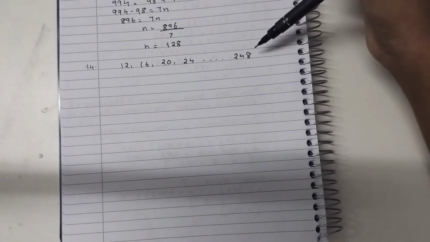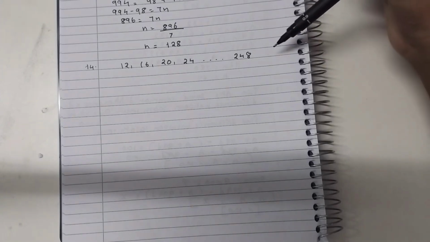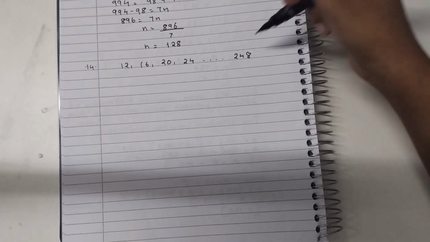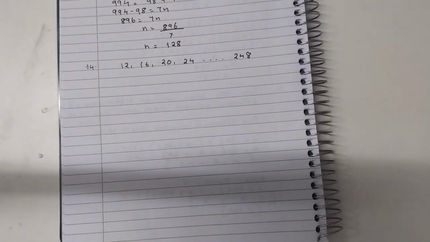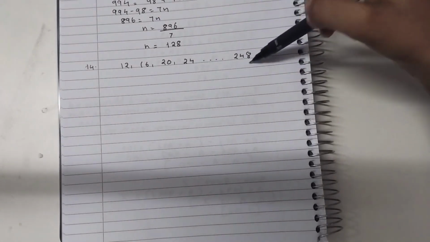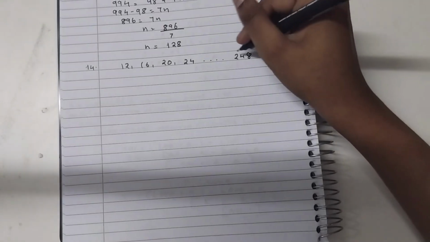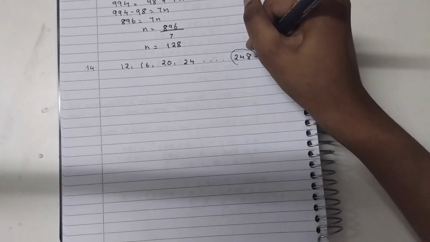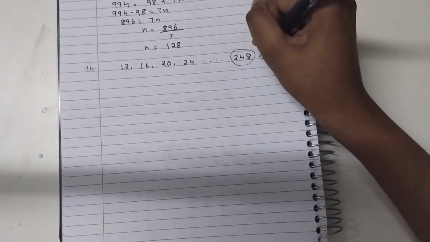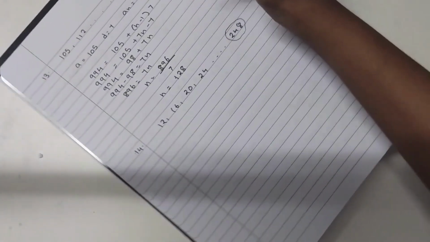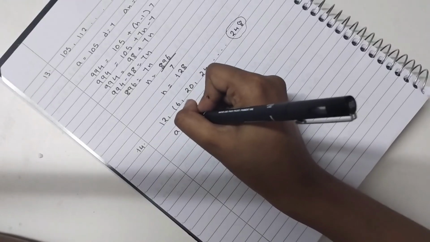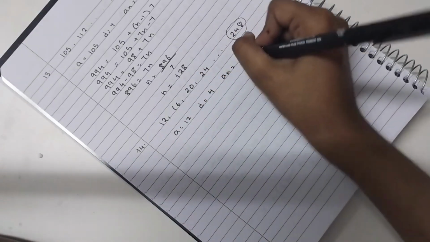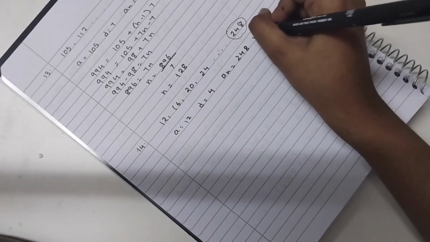And the multiple of 4 closest to 250 is 248. Now it says find how many multiples of 4 are there between 12 and 248. So in order to do that, we need to find the nth term, which is 248. So an is equal to 248, where we need to find the value of n. So here we know the value of a is equal to 12, the value of d is equal to 4, an is equal to 248, we need to find the value of n.